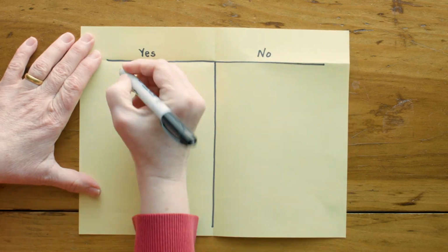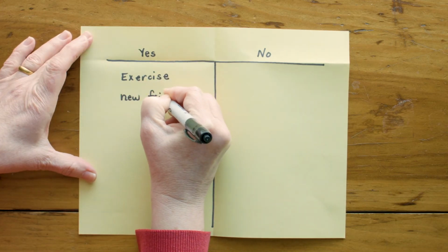Now let's look at the example of you joining a basketball league, and let's write it all out. Sure, you'll get some exercise and you'll make new friends and you'll learn discipline. You'll even learn hand-eye coordination skills.